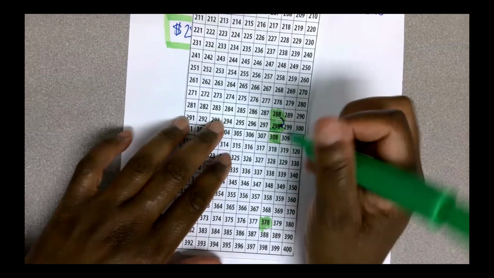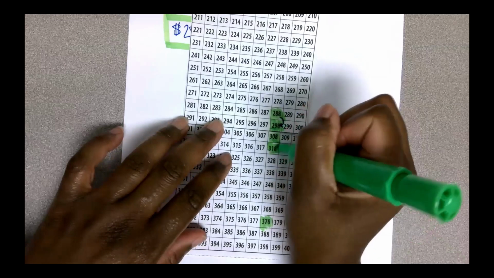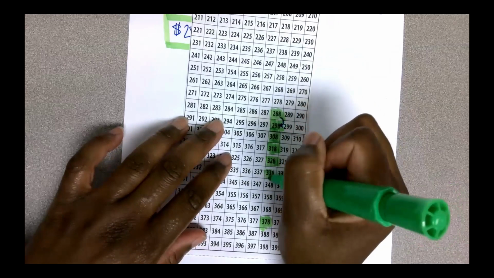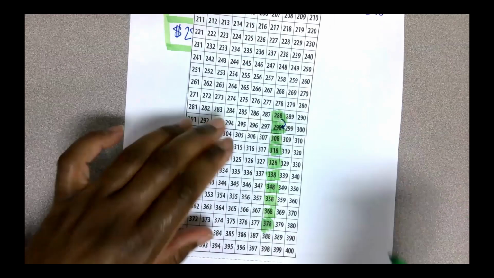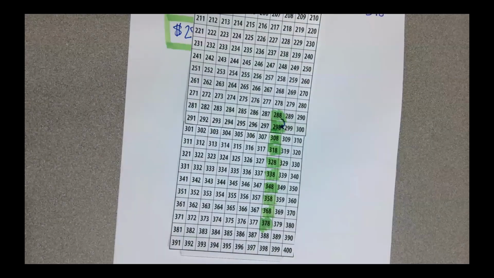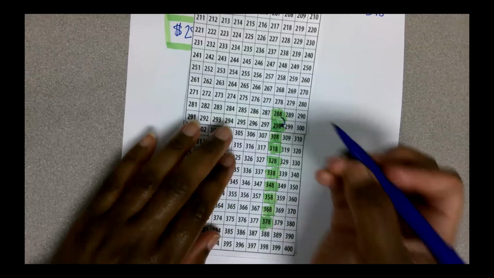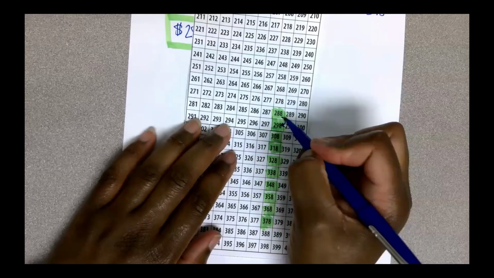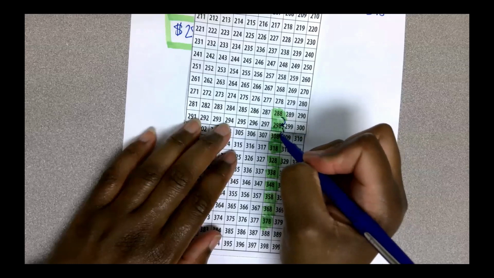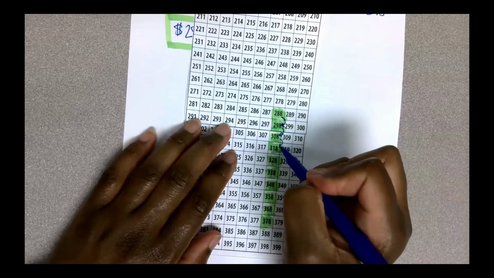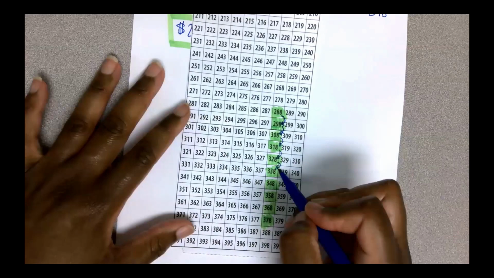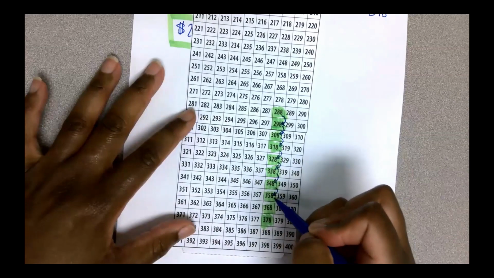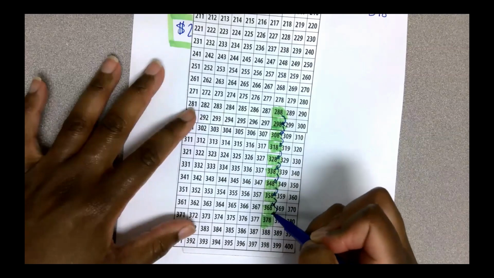So I know that this was 10 more, 10 more, 10 more, 10 more, 10 more, 10 more, 10 more, and then I finally reach my 378. Again, you want to be explicit with students to make sure they understand that each time we go down, we're adding on 10 more.